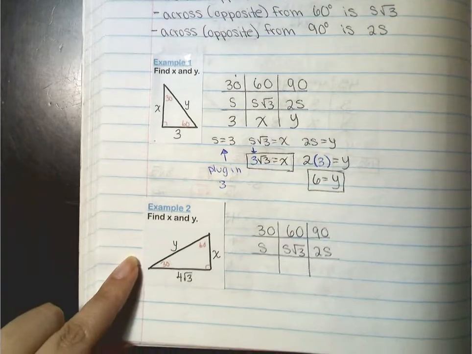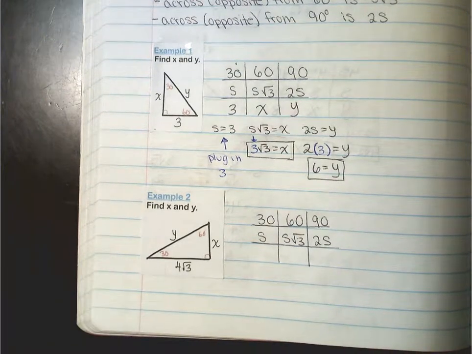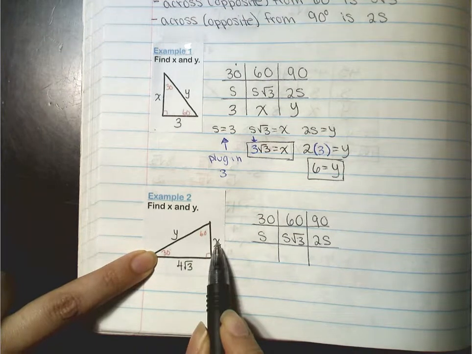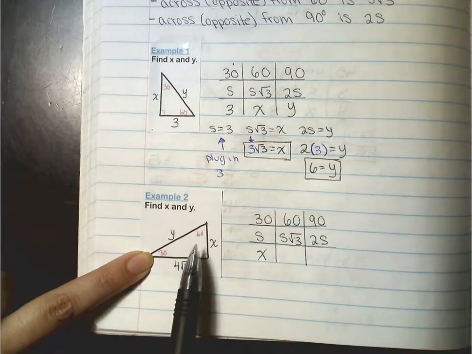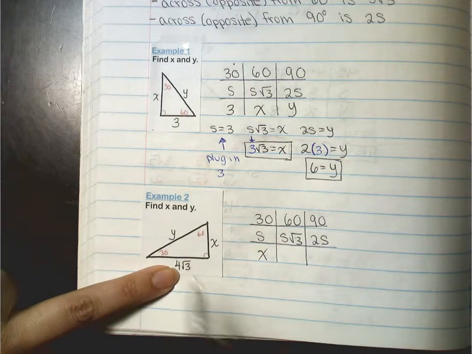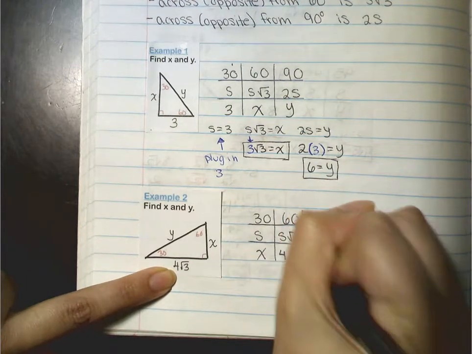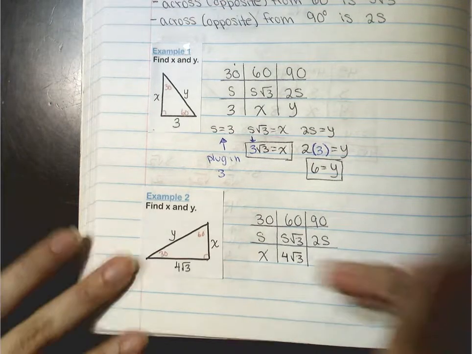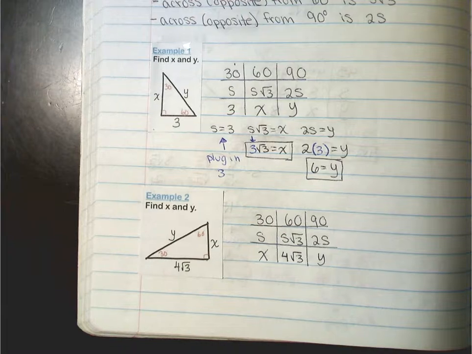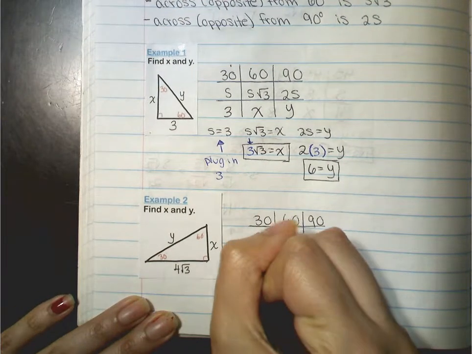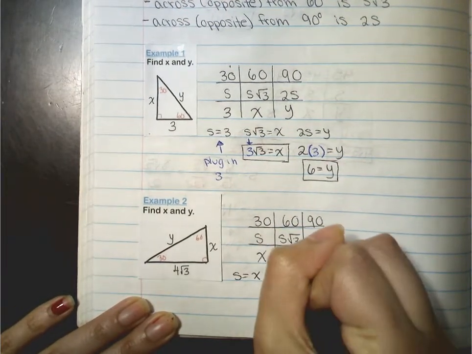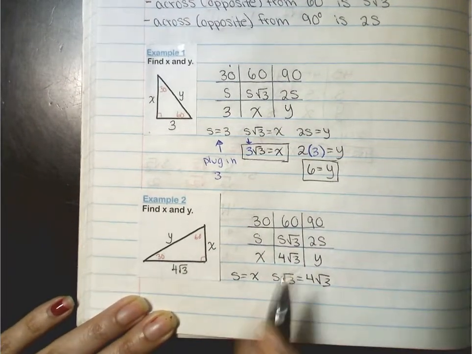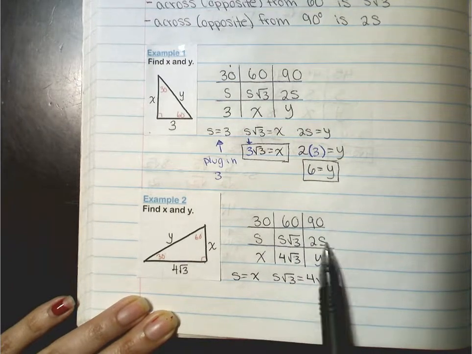Okay, example 2. Still at 30, 60, 90. So I'm using the same chart, same table. Opposite from 30, I have X. Opposite from 60, I have 4 square root of 3. And opposite from 90, I have Y. So 3 equations. S equals X. S square root of 3 equals 4 square root of 3 with those 2. And then the last one, 2S equals Y.